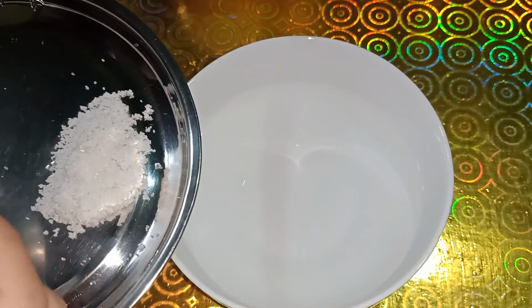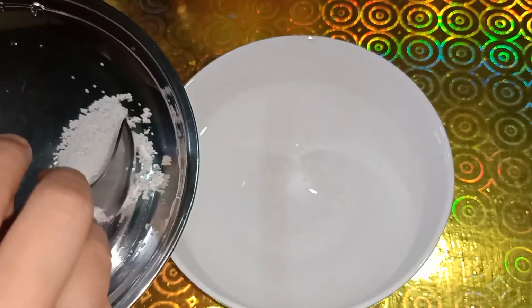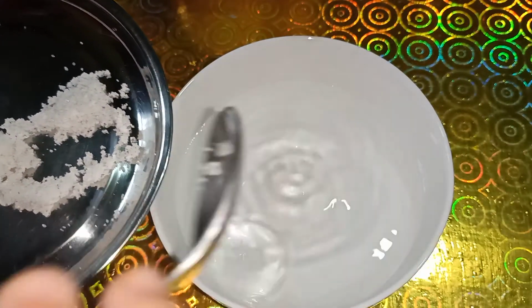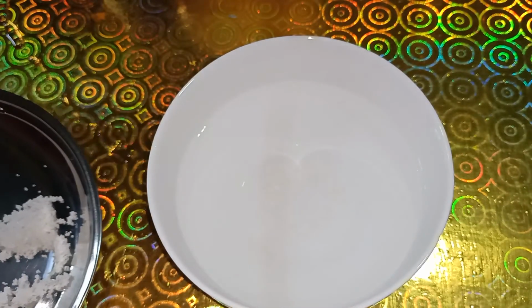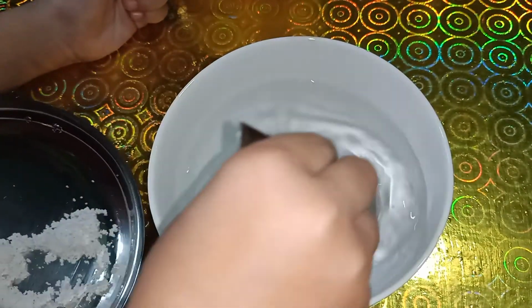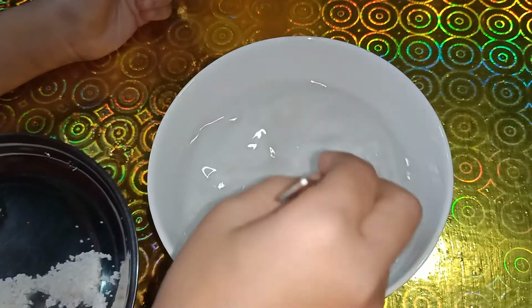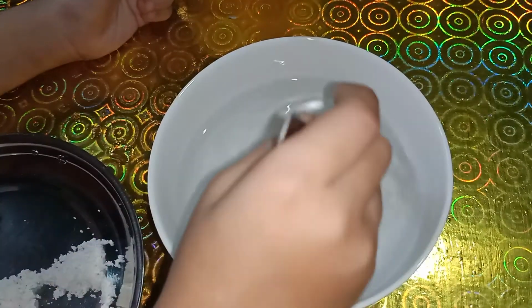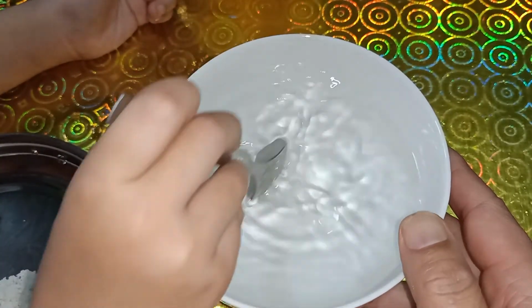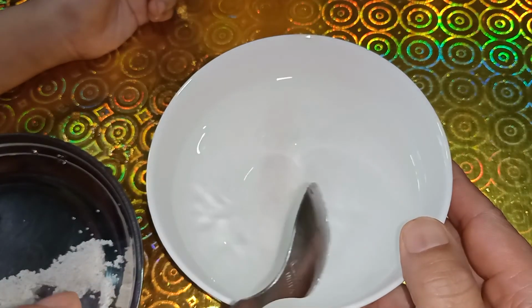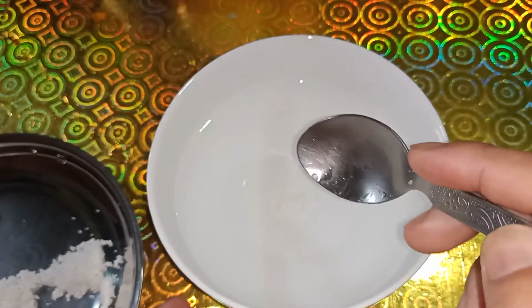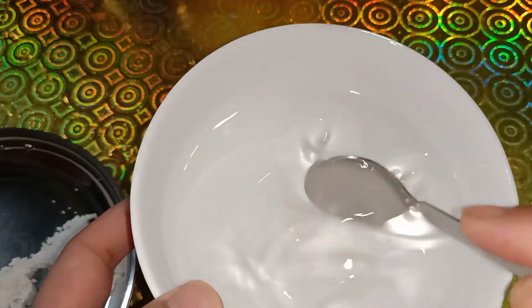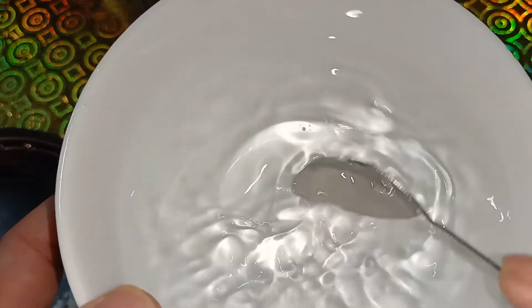We'll first add some sugar, and we'll also add some salt. Now we'll stir it for a while. Stir it nicely. Okay, now let us see whether the sugar and salt have dissolved or not. Let's stir it nicely.